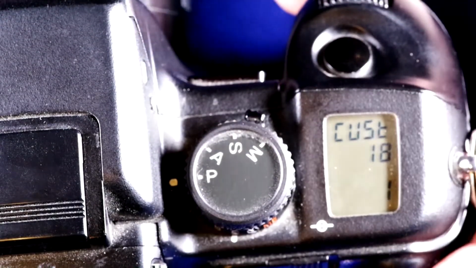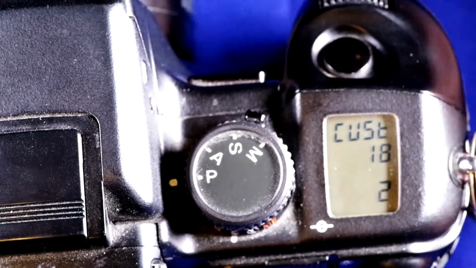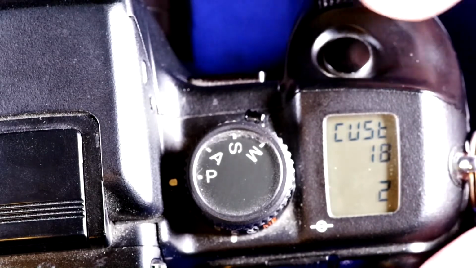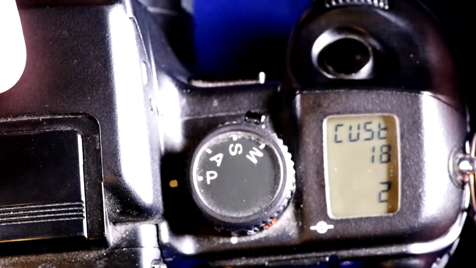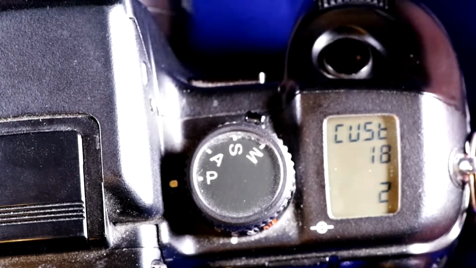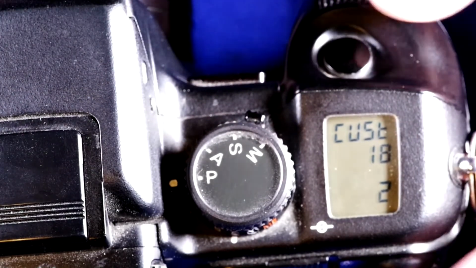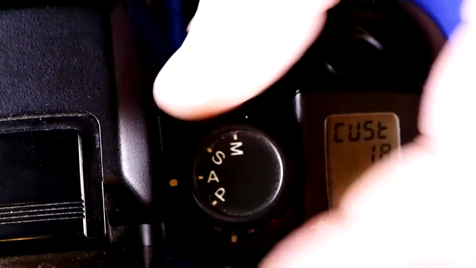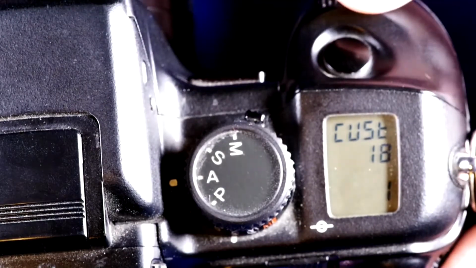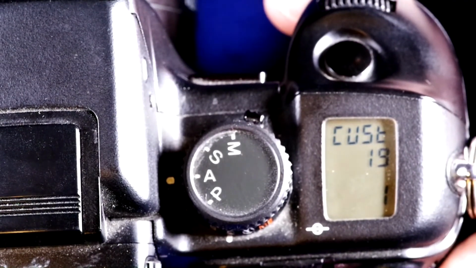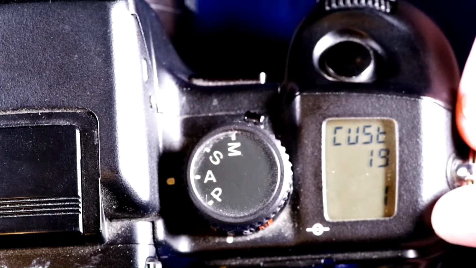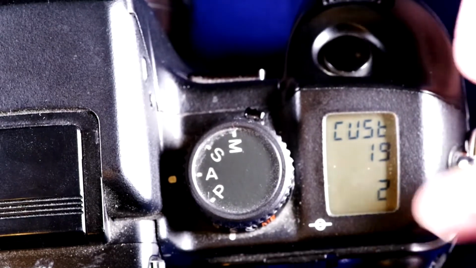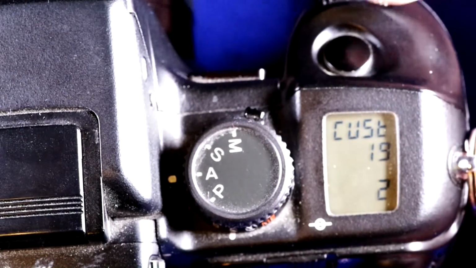Now, one thing to note is that in custom function 2, you compare this with custom function 13, and you can use this to adjust the program line after exposure's been locked in auto exposure lock. So that's a useful way of using custom function 2 with program mode and auto exposure lock. Custom function 19 is your control dial exchange control. Option 1 is the default. Option 2 reverses what we just heard in custom function 18 about what the front and rear dials do.